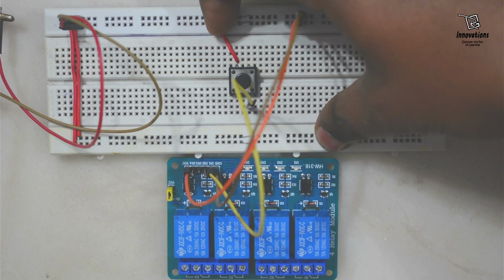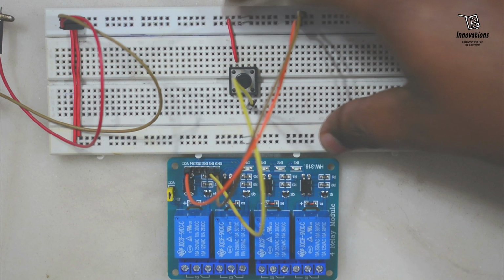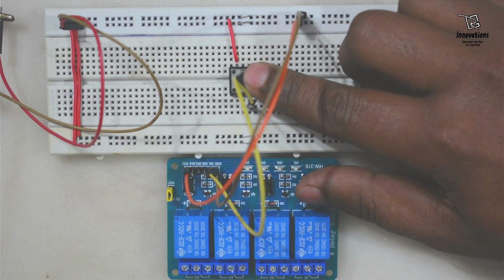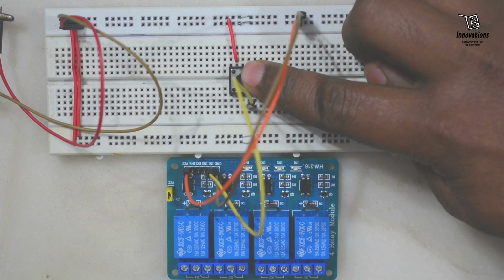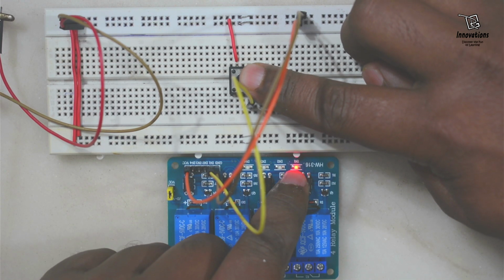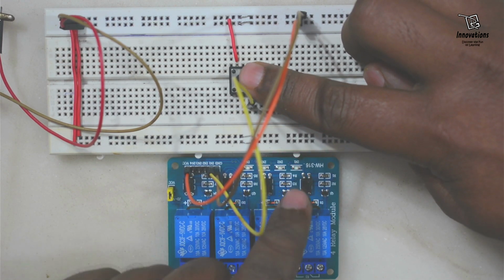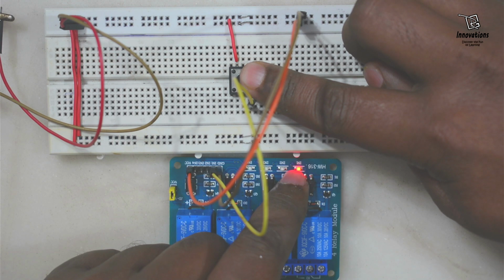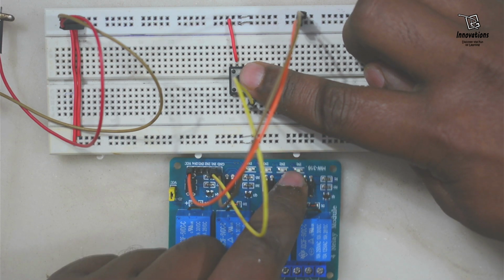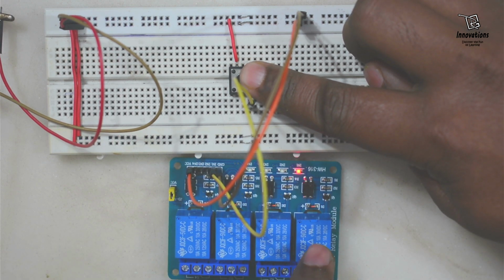But if I change it to the negative terminal, negative power rail, see, as soon as I press the button, the relay is turning on. This indicator is glowing here. And the relay is also turning on.